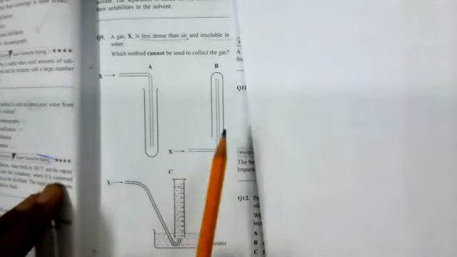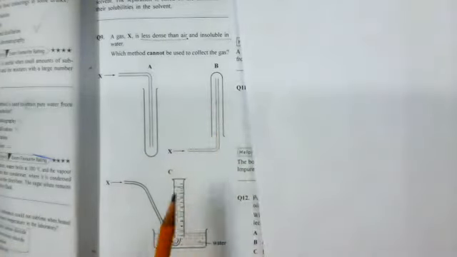Okay. Now, before you say that, also tell me why the other options are wrong. Remember, which method cannot be used to collect the gas? So you're saying A is the answer. We should not use this method because the light gas will easily escape. Okay. What about B and C? Why are they wrong options?